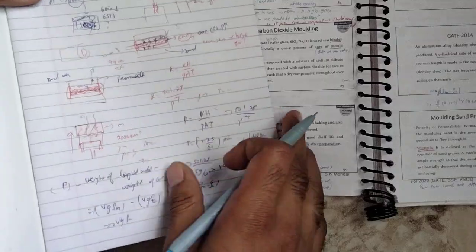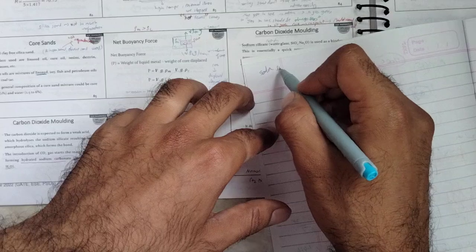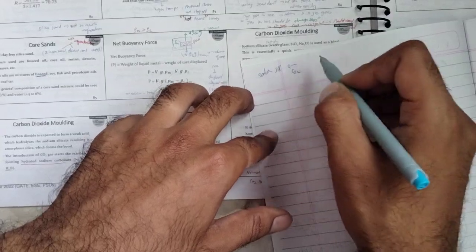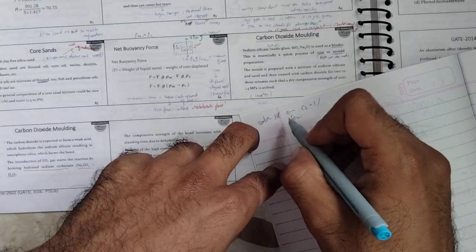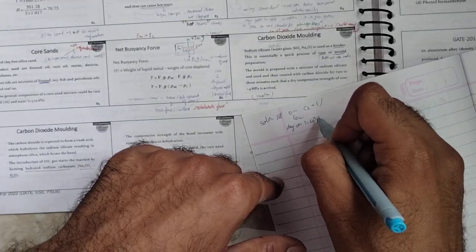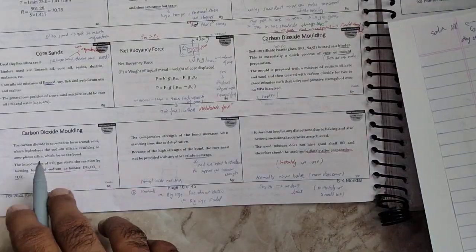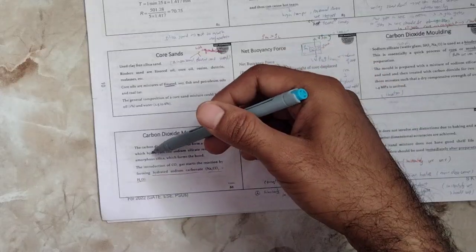Simply, they take the sodium silicate and pass the carbon dioxide through it. They pass the carbon dioxide for 2 to 3 minutes, and within that time a dry compressive strength of 1.4 megapascal is obtained. The carbon dioxide is expected to form a weak acid which hydrolyzes the sodium silicate, resulting in amorphous silica.